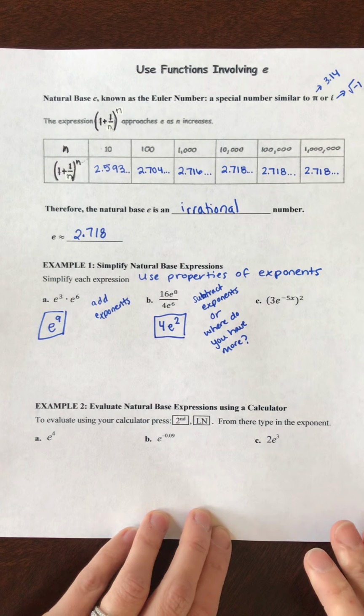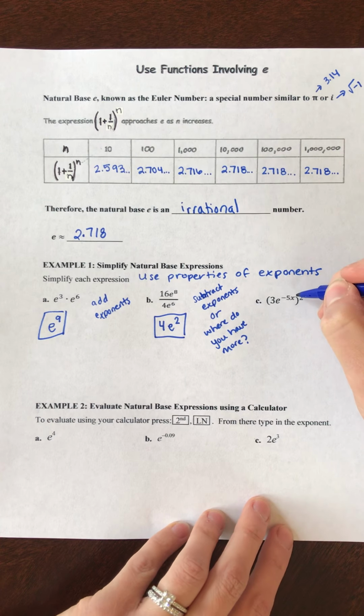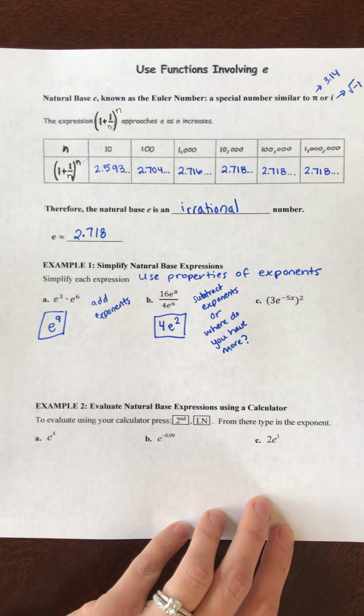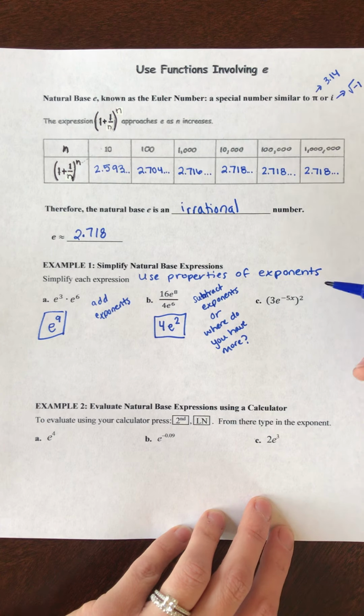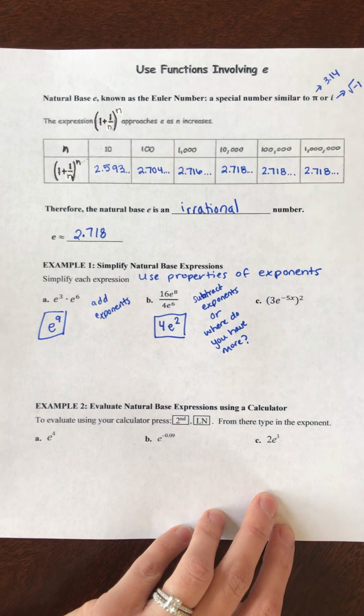Okay. And in my last example, I have 3e to the negative 5x all to the second power. So one thing you'll notice is the x is now in the exponent of your term, which is fine. We are going to start to see x being in the exponent of our expressions and equations from here on out. So I'm still going to use the same properties of exponents.